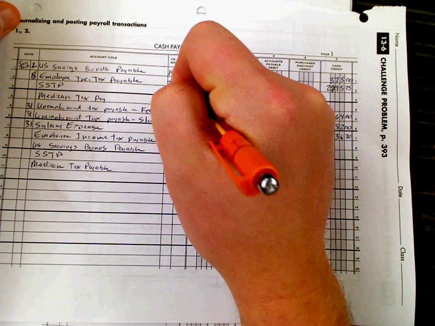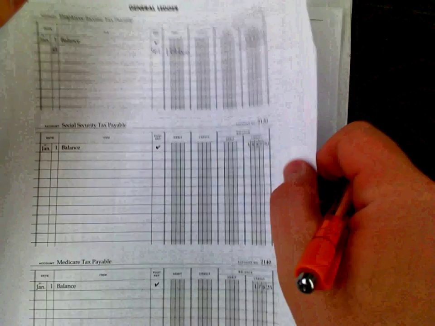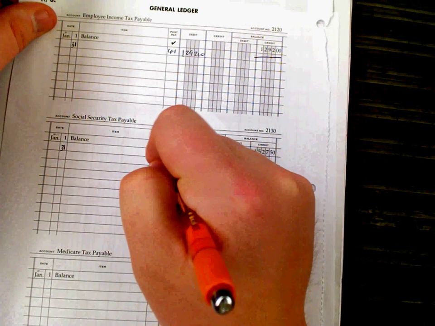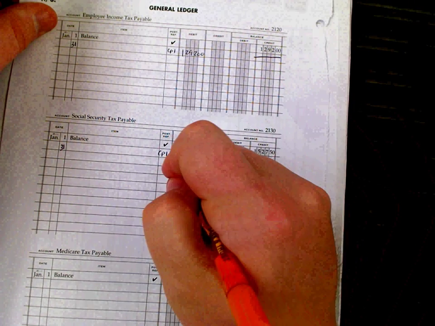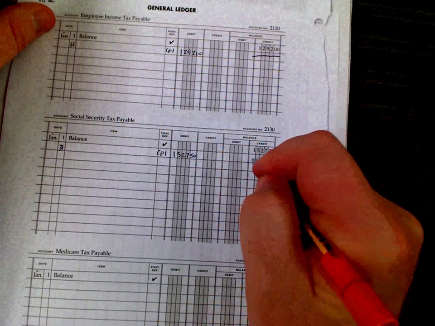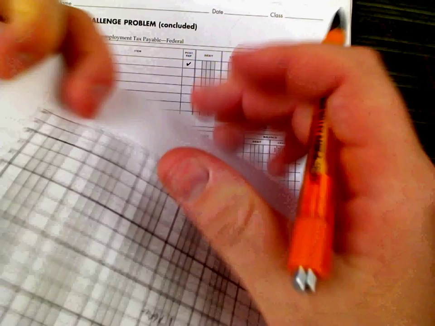I've got Social Security tax payable on the 31st, CP1 1527.50, balance 0. 2130 goes there.